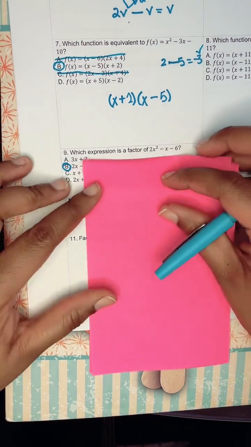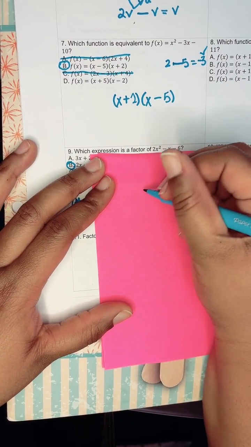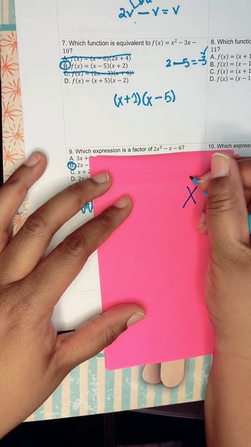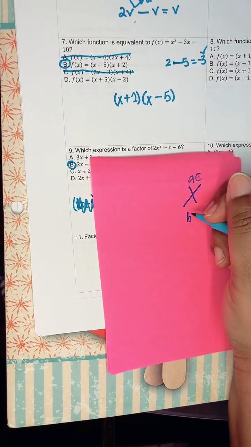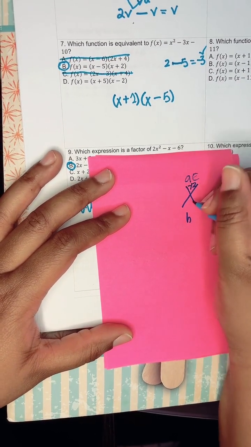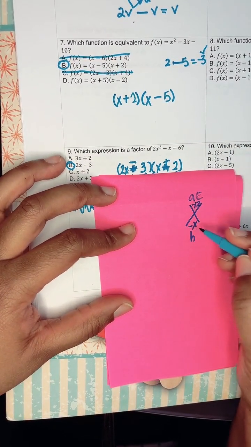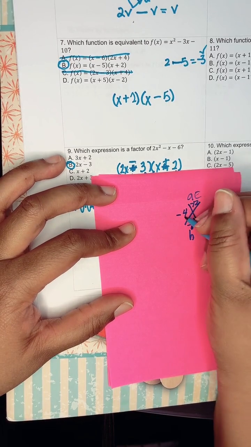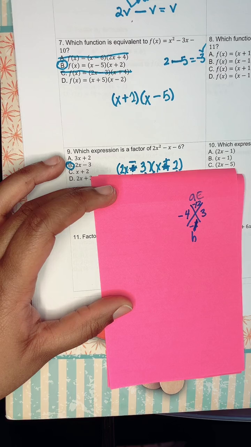Okay. Let me start fresh. New eyes. So if we have this, I'm going to use the box method. You do the A times C and B. So we get negative 12 and then a negative x. What times what can give us negative 12 but add to a negative 1? Well, a negative 4 times 3 does.